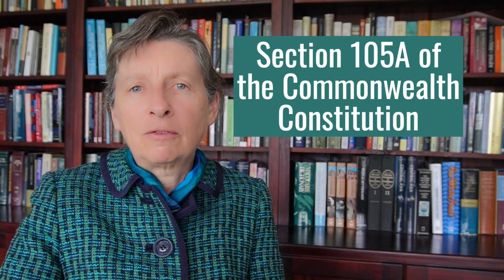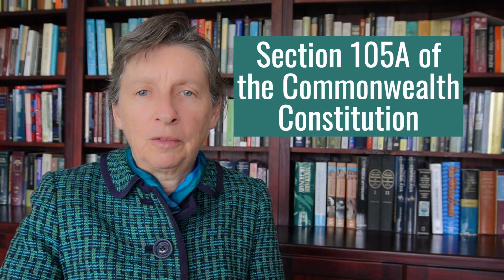A more peculiar provision is section 105A of the Constitution. It was added to the Constitution by a successful referendum in 1929. It authorises the Commonwealth to make agreements with the states with respect to public debts and borrowing. The Commonwealth Parliament is given power to make laws to give effect to those agreements and to enforce them.